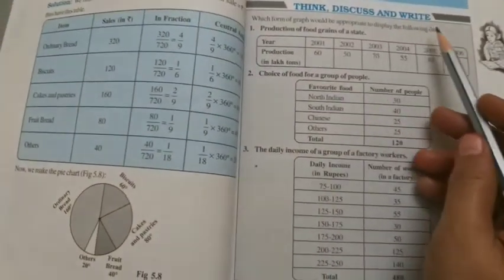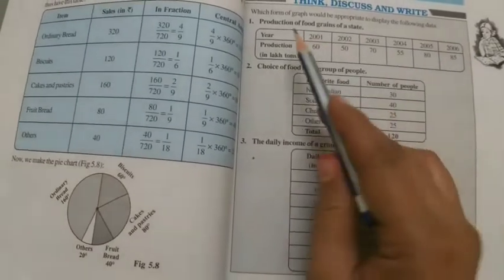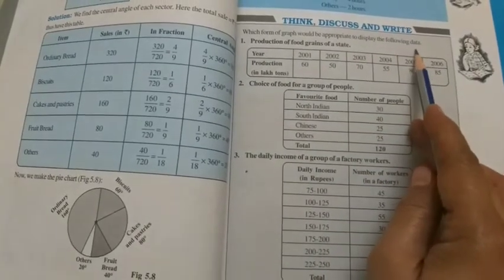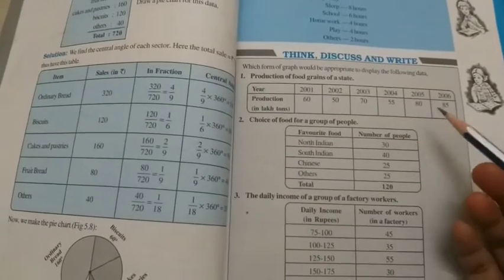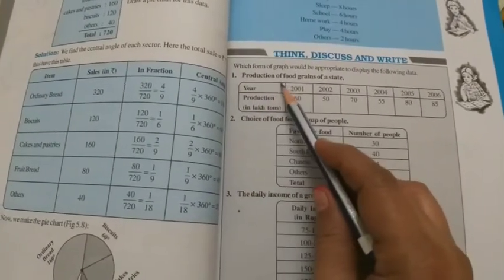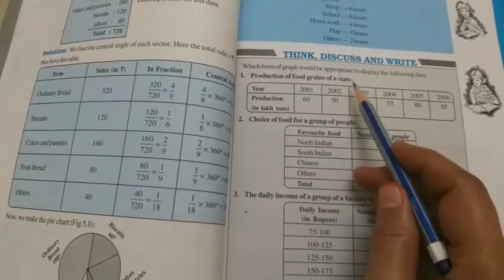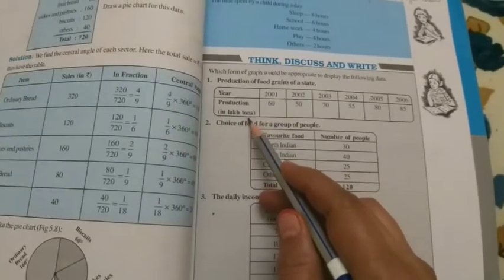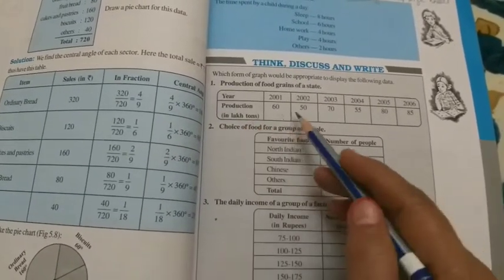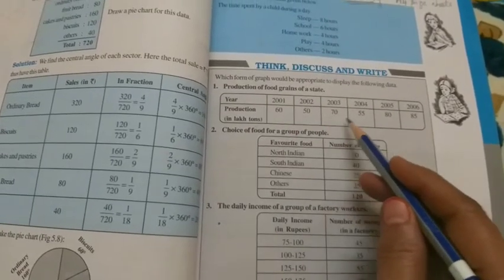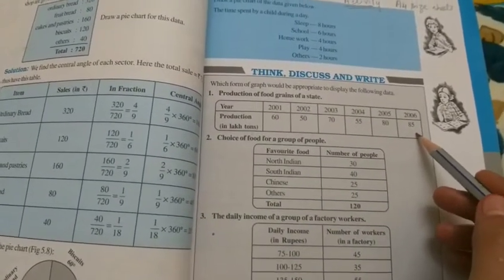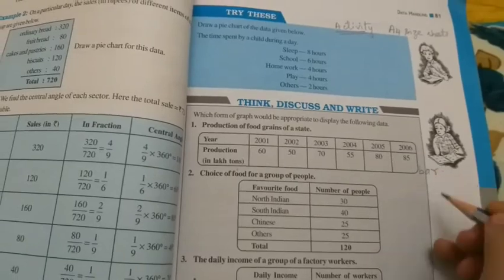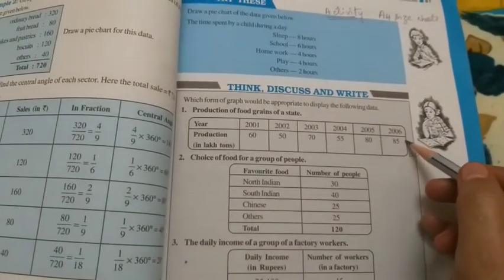Next, think and discuss and write. See which form of graph would be appropriate to display the following data. They are asking which type of graph is appropriate for these. First one, production of food grains of a state. They have given the production in lakh tons: 60, 50, 70, 55, 80, 85. This one you can represent by using a bar graph, and you can also use a pie chart.